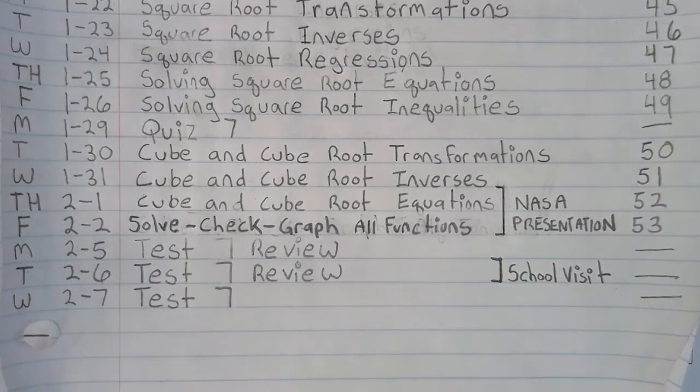Okay, Wildcats. Today we're looking at Thursday, February 1st, cube and cube root equations.